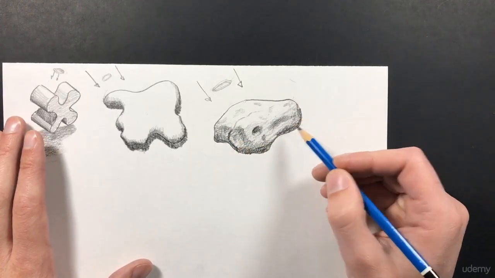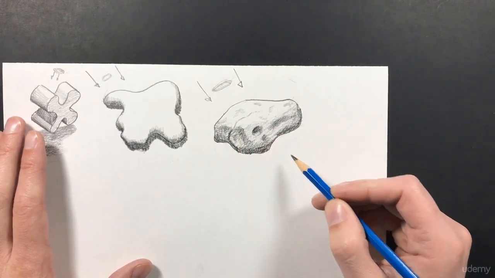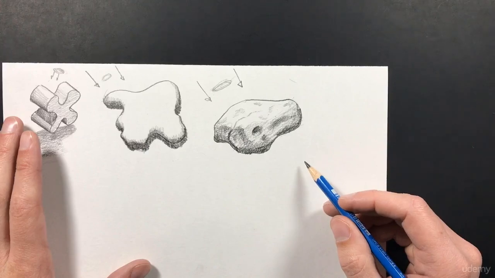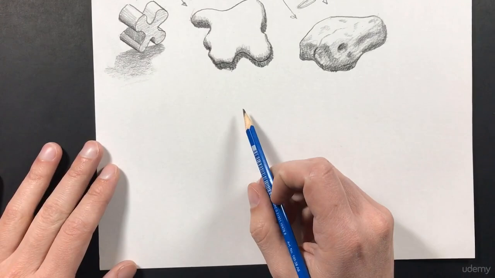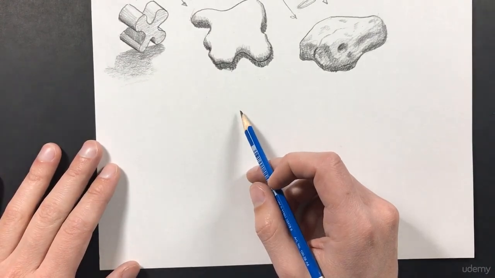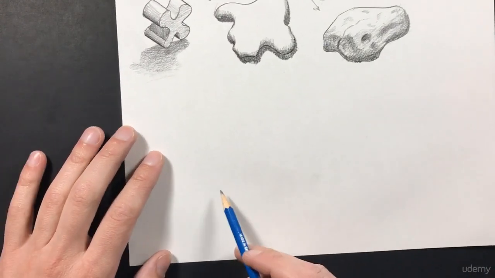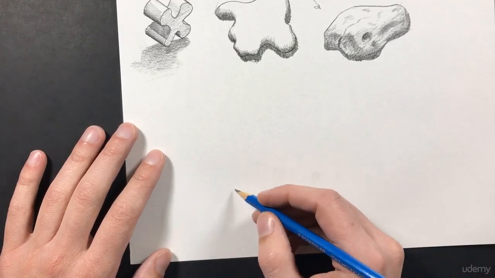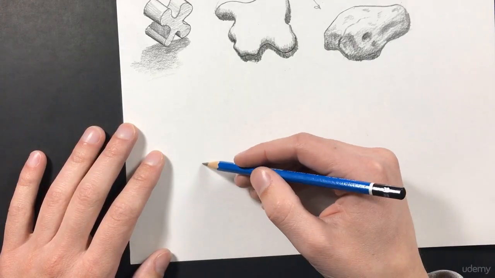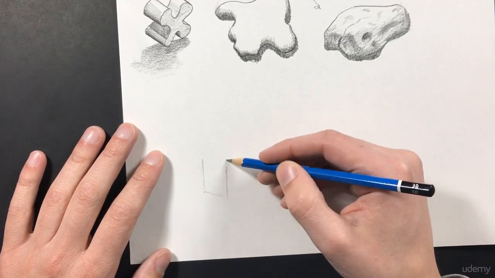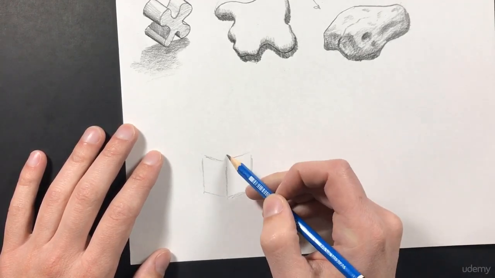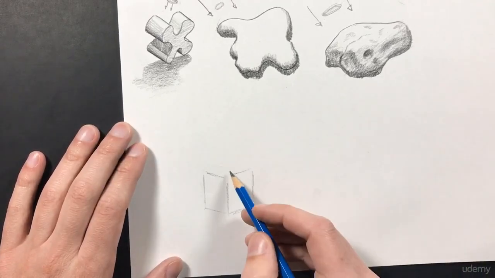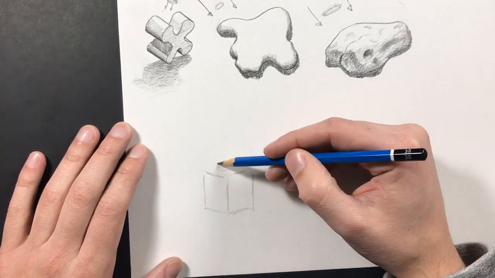All right, cool. Now let's try one more advanced type of form. So let's say we want to do a form made out of a couple of different shapes. So let's say our form is made out of a cube. So let's create a cube first. And then let's say on top of that cube we have a cylinder. So I'm going to go ahead and draw a cylinder.